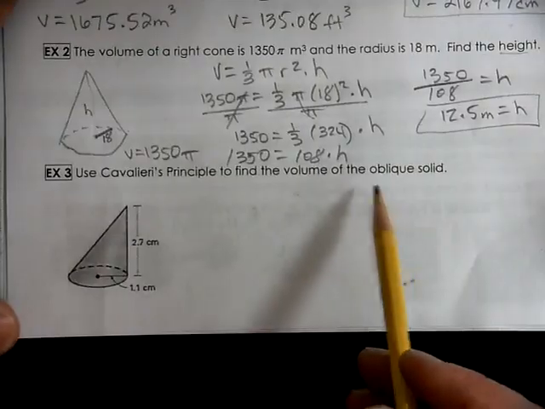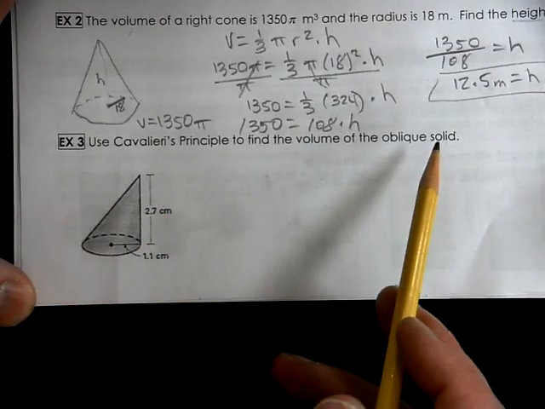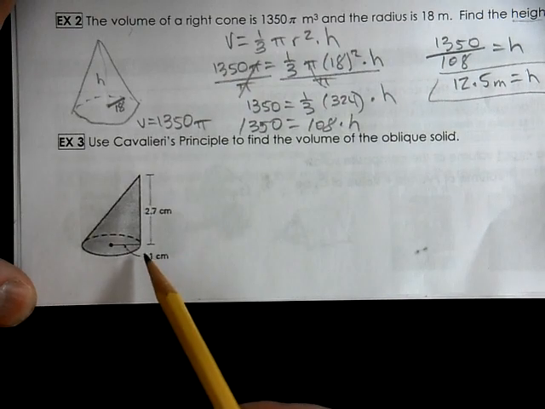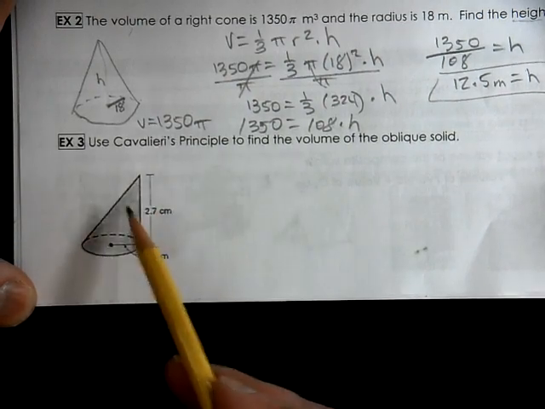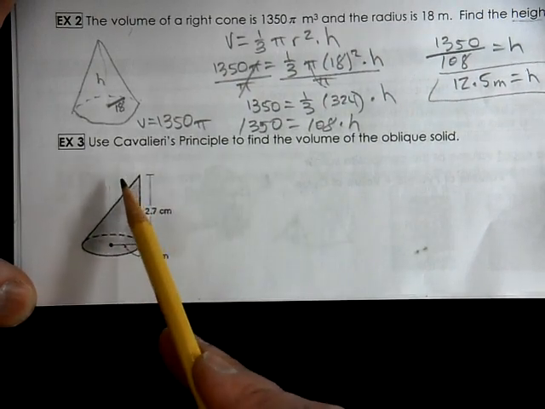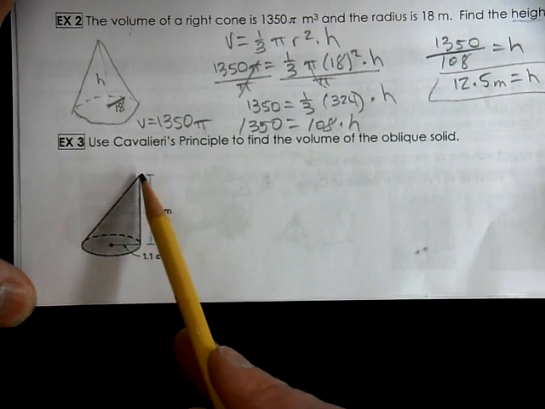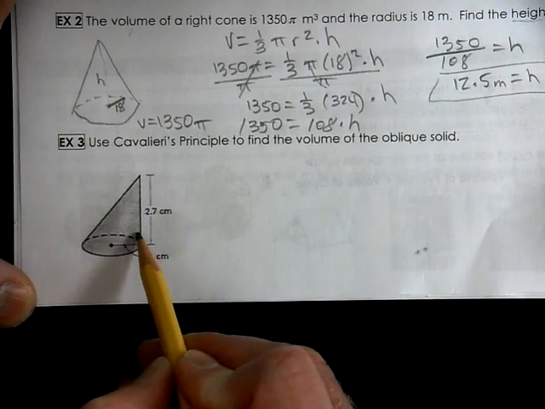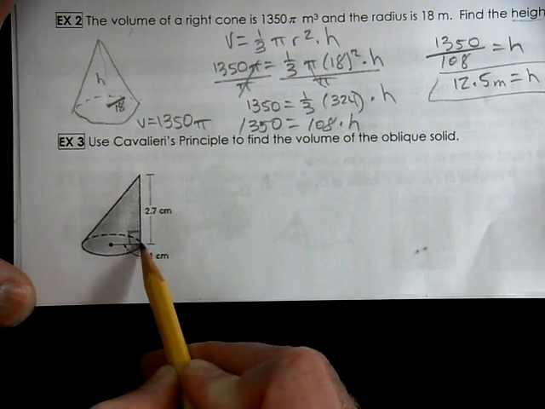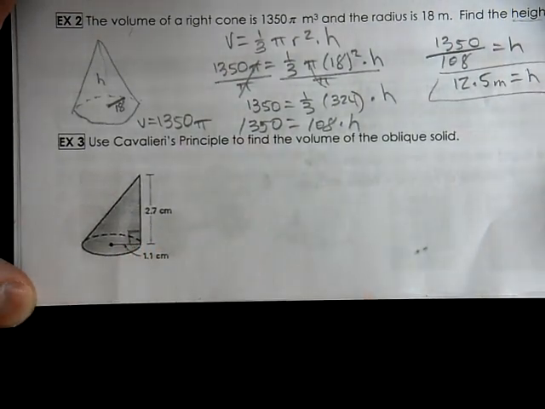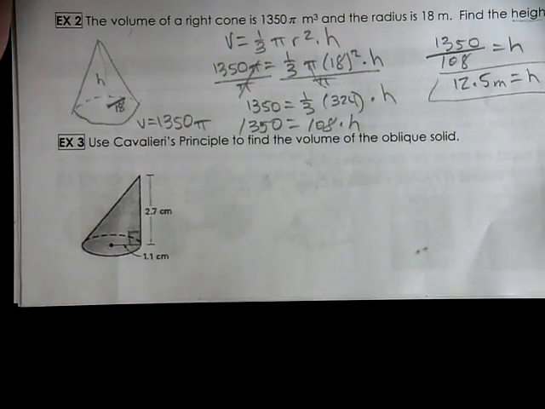Next, we're going to be talking about an oblique solid, and they call it a solid, which is just three-dimensional. This is a cone, but it's oblique because the vertex is not over the center. It's off to the side. It's off to the side so much that we are up exactly 90 degrees, which is just fine. That's all we need to know.